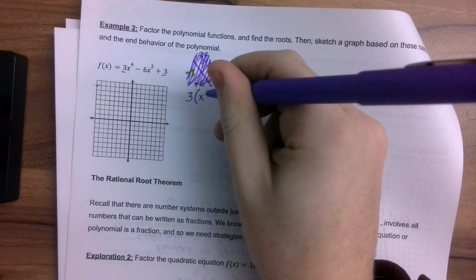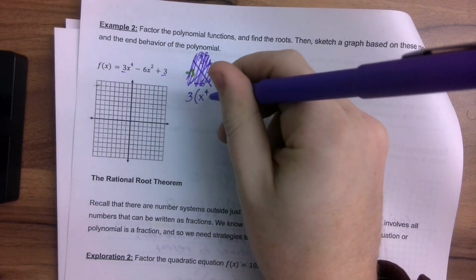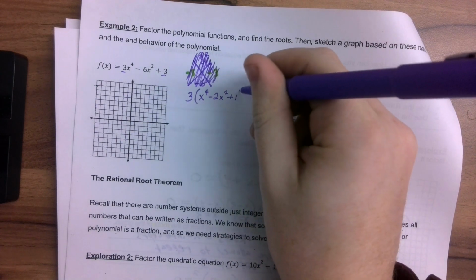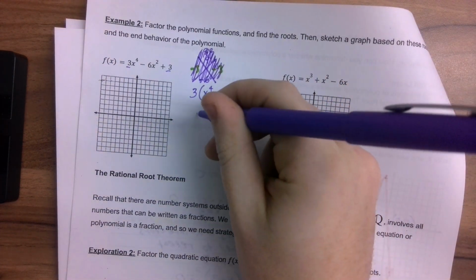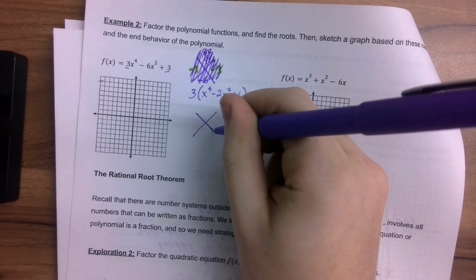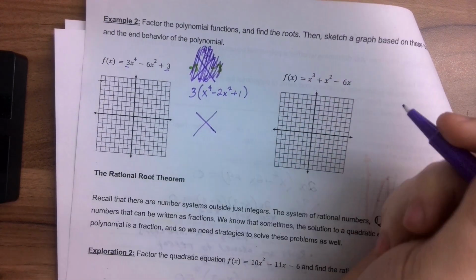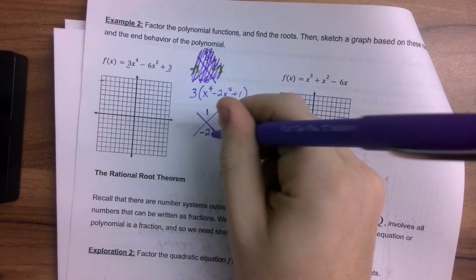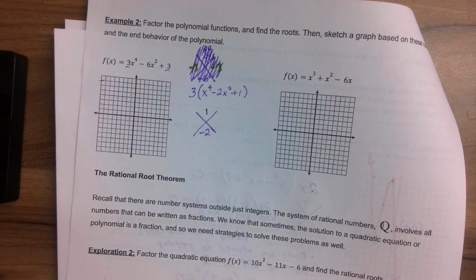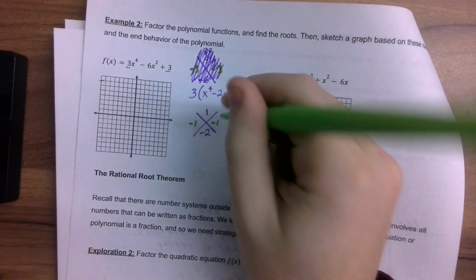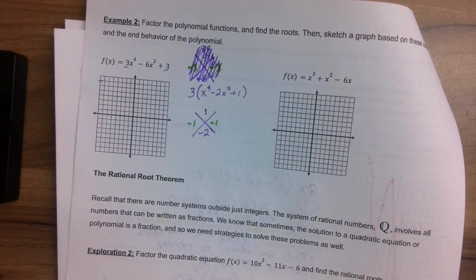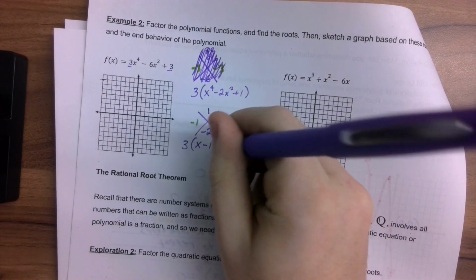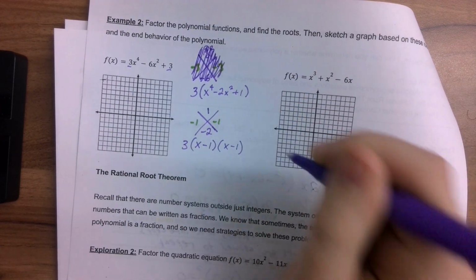3x to the fourth divided by 3 is x to the fourth. Negative 6x squared is negative 2x squared. And plus 3 is plus 1. This is going to make it a little bit easier in the long run. Because now we don't need to do the AC method. We can just set up a combinator, find two numbers that multiply to make 1 and add to make negative 2, which is negative 1 and negative 1, and we write out our answer. Our answer is 3 times x minus 1 times x minus 1.